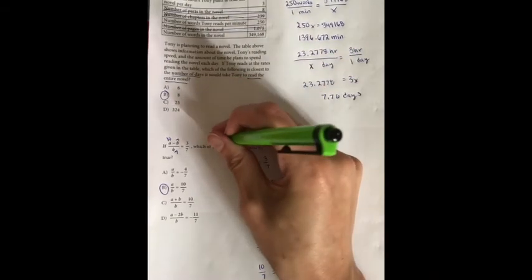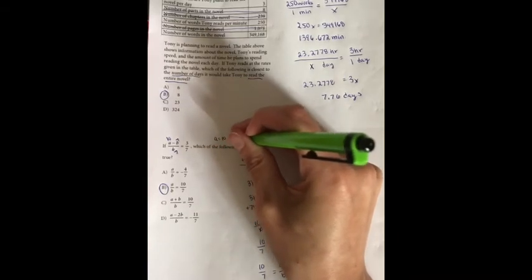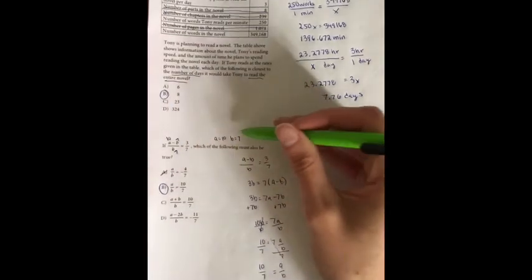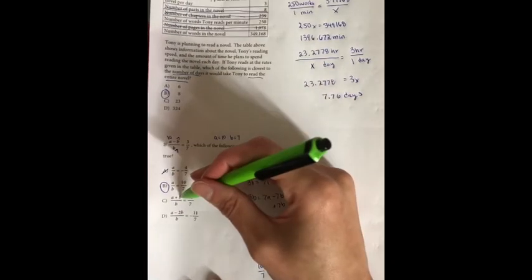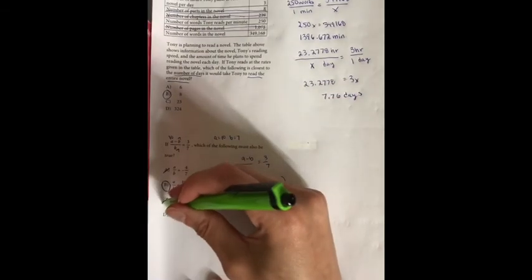So if a is 10 and b is 7, which one of these would be true? Well, this one wouldn't be true because it would be 10 over 7. And this one, 17 over 7, that's not true, right? You could just plug it in, and we know that b is true because a is 10 and b is 7. So you could pick numbers that make this fraction true, or you could use cross multiplication.